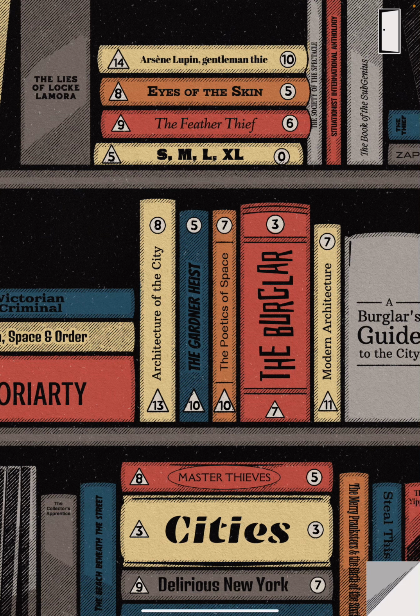So you can guess from that and from looking at all the others that the triangle is consonants and the circle is vowels. So there's no vowels in that book, and there's 5 consonants. In Cities, there's 3 of each. If you look at, say, Master Thieves, you have 8 consonants, MSTR, THVS, and 5 vowels, AE, IEE. So, triangle is consonant, circle is vowel.